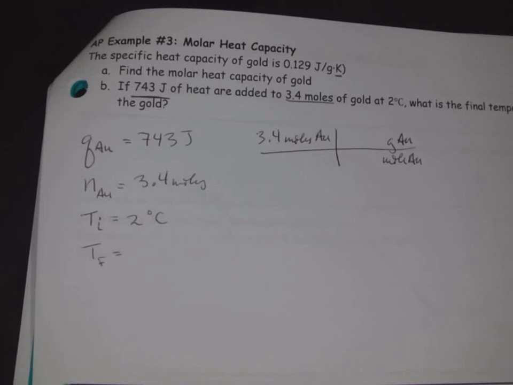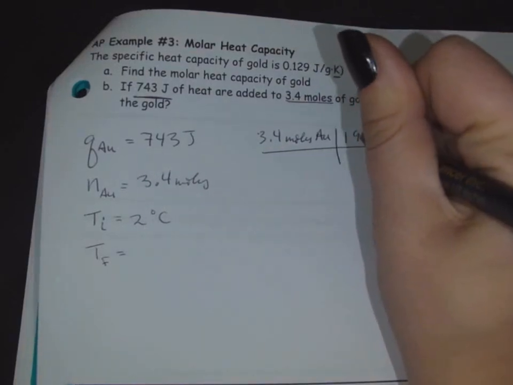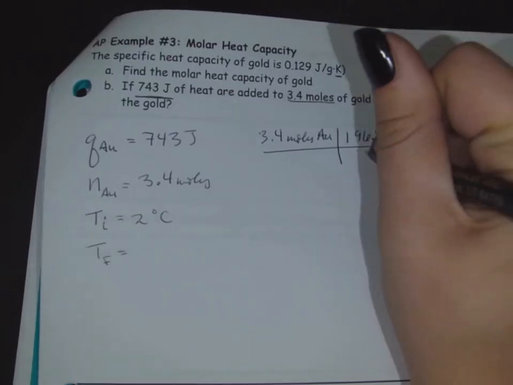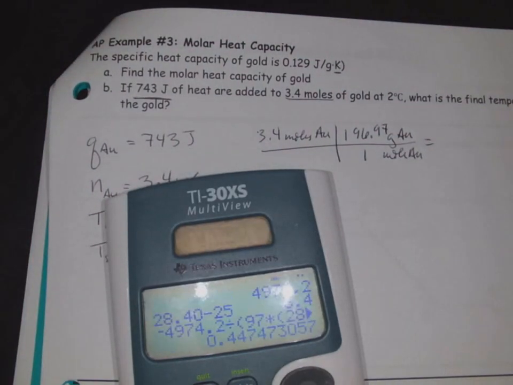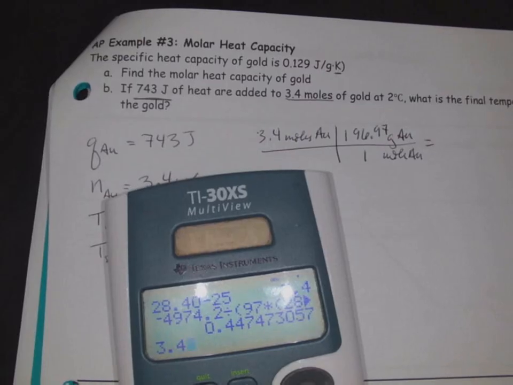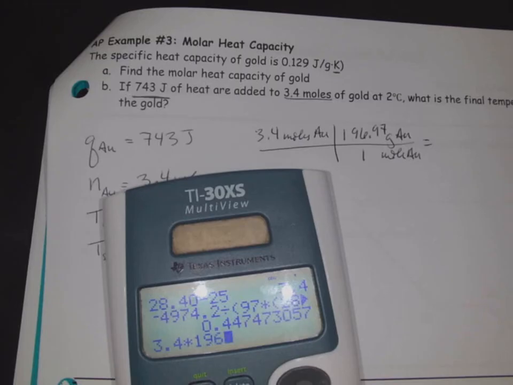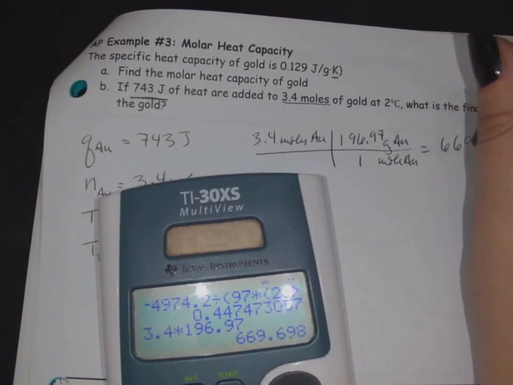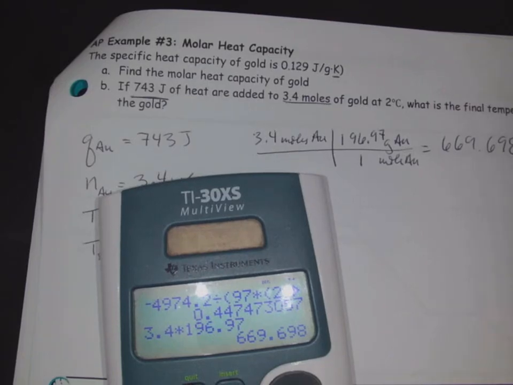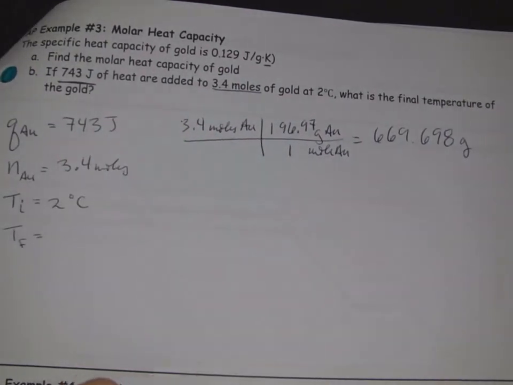The periodic table for AP Chem says it's 196.97 grams per mole. 3.4, wow, big chunk, times 196.97, 669.98 grams. All right, so now I know the mass.